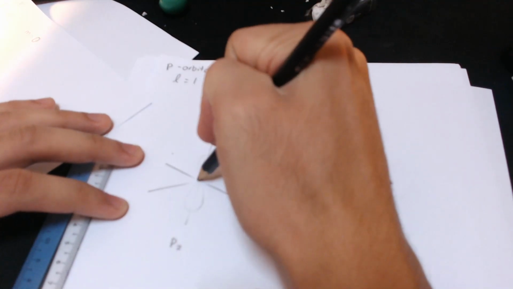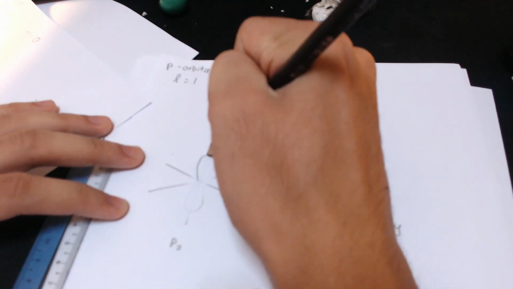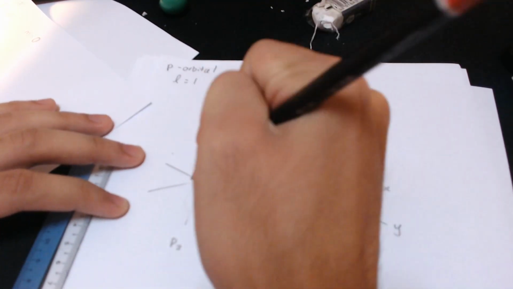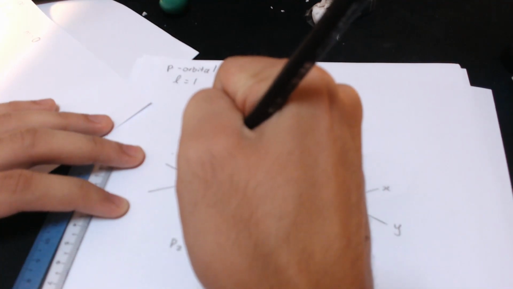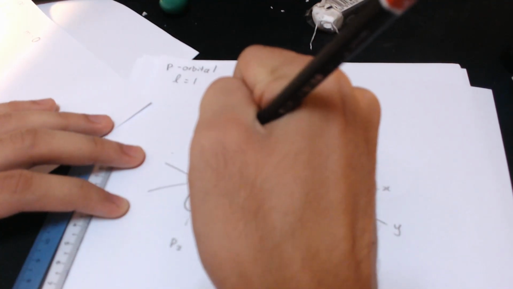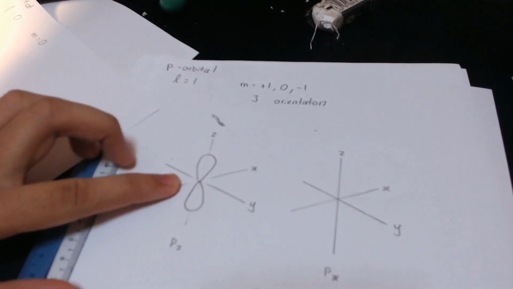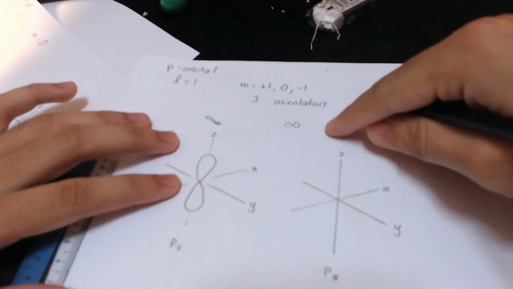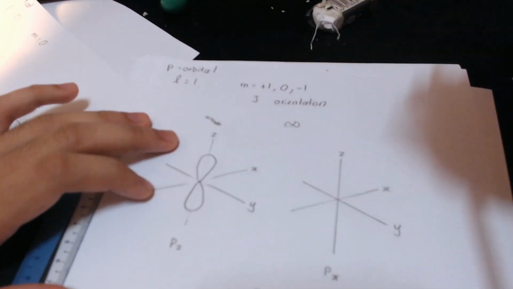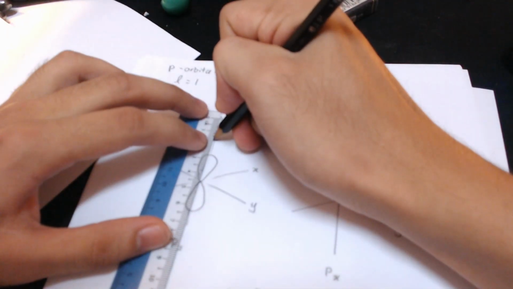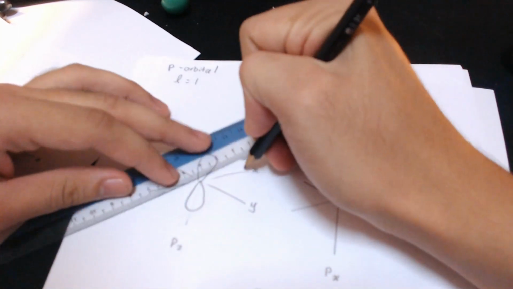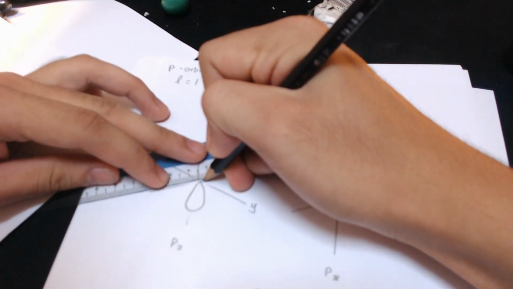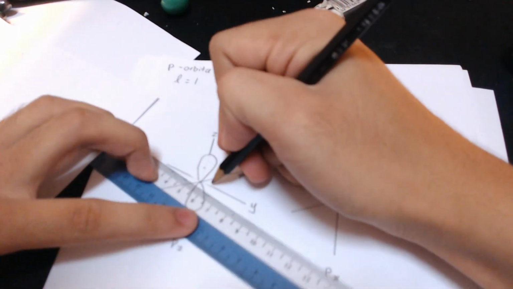So, saya terangkan balik apa yang saya lukis tadi. Nampak tak? Shape dia is almost macam bentuk, you know, the mathematical symbol for infinity? Like that? Ya, tapi dekat setiap respective axis. Okay, now I lukis balik semua tu.